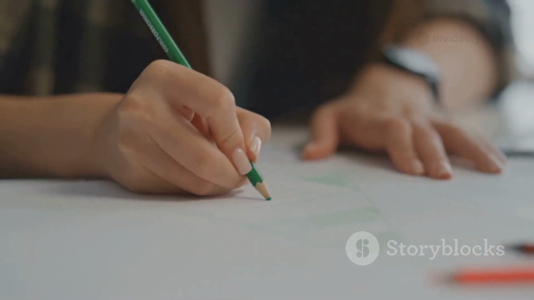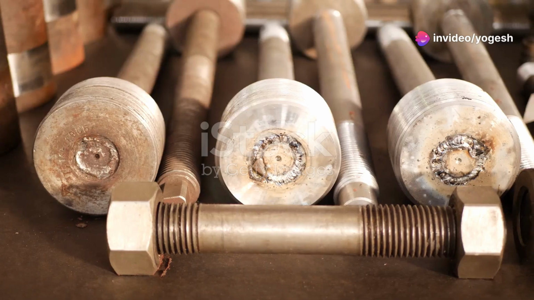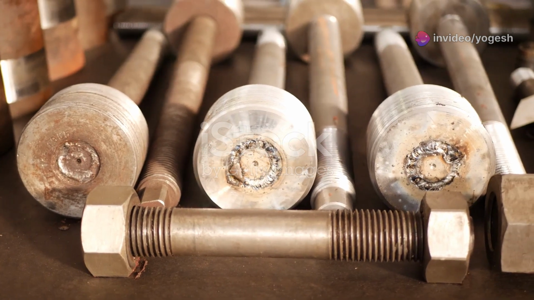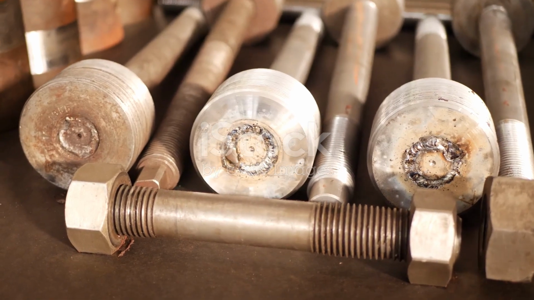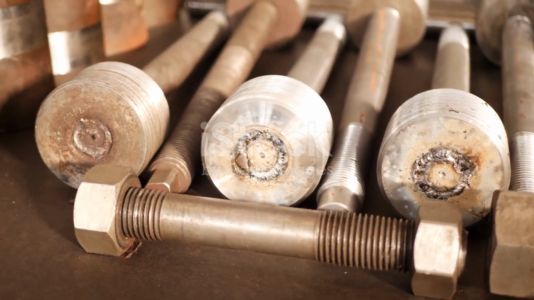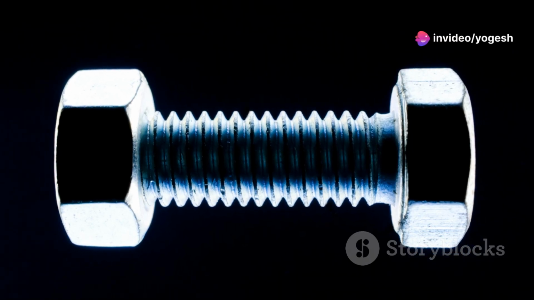Picture a standard bolt. This bolt is a fundamental element in mechanical engineering, and understanding how to accurately represent its threads is vital for any technical drawing. The part you grip with a wrench is the unthreaded shank. This section is crucial as it provides the necessary leverage for tightening or loosening the bolt. The shank is typically smooth and cylindrical, allowing for easy handling and manipulation.